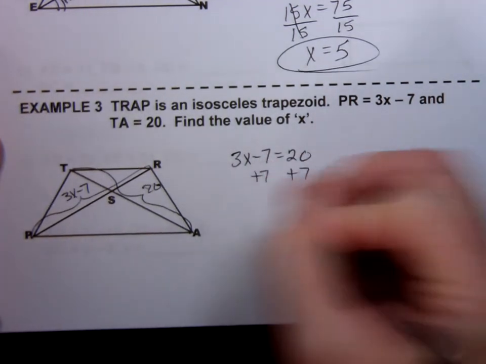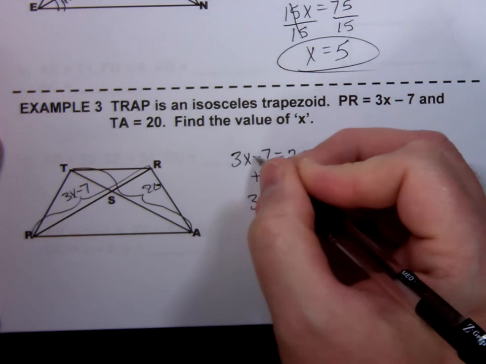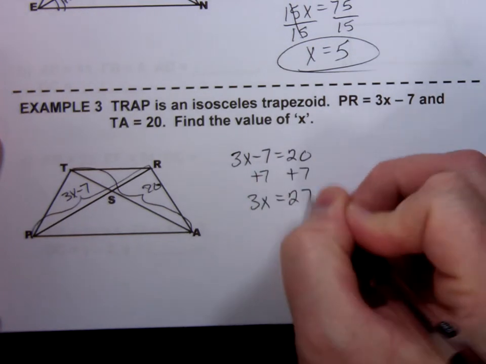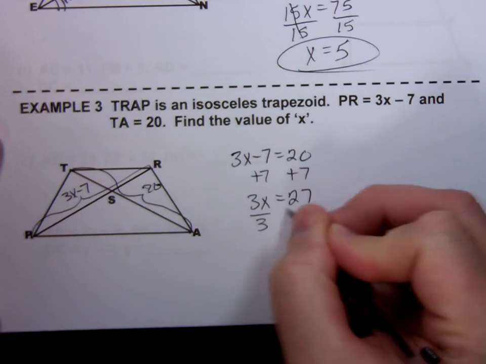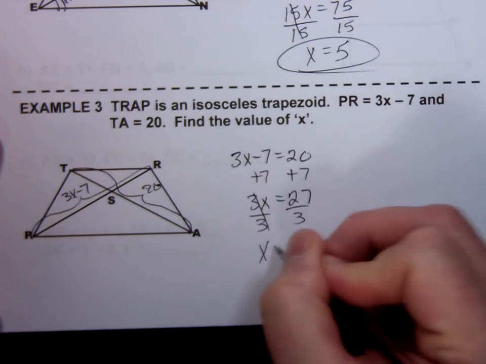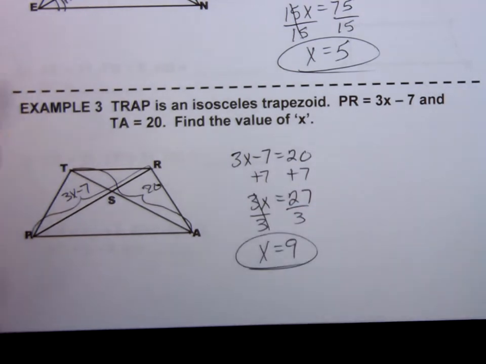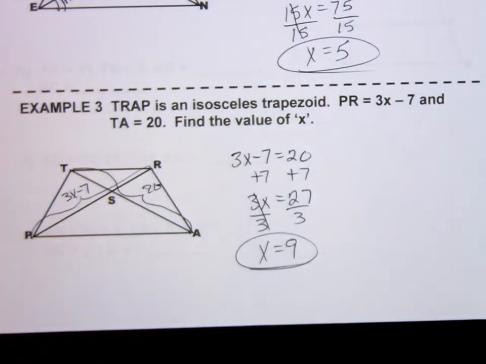Want to get x all by itself, got to get rid of that 7. It was being subtracted, do the opposite and add it. X is being multiplied by 3. Do the opposite, divide by 3. And get x is 9.